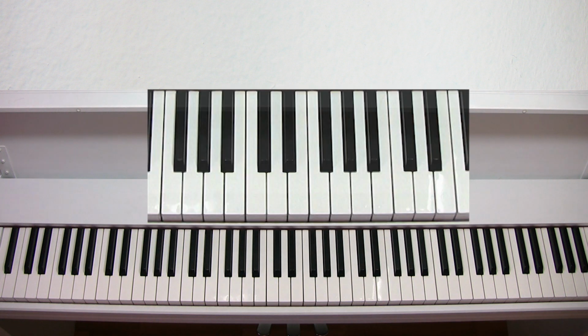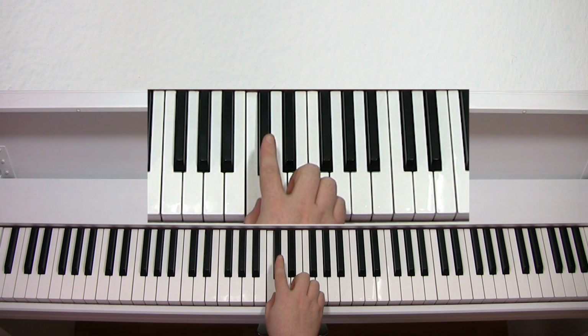Okay, let's start at middle C. If we wanted to go up a half step, we would go to the very next note, which would be this black key.